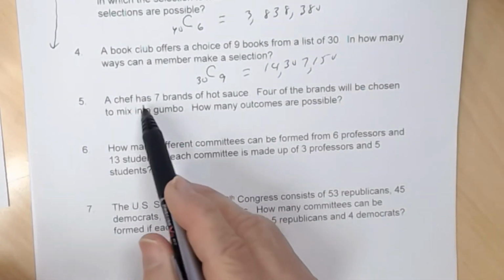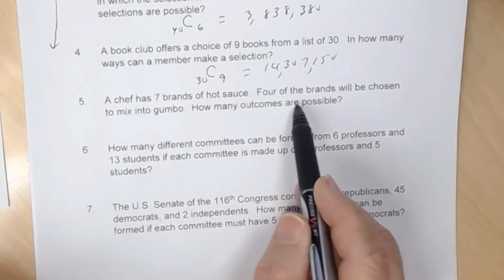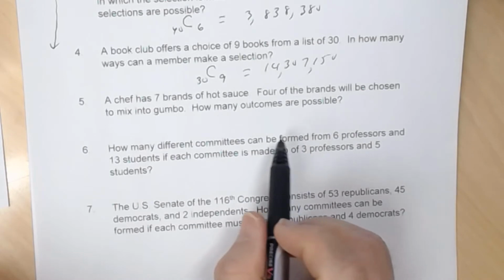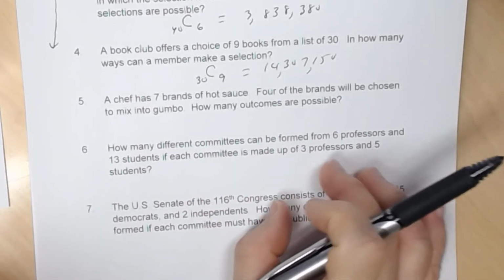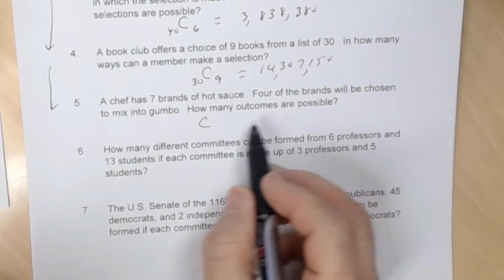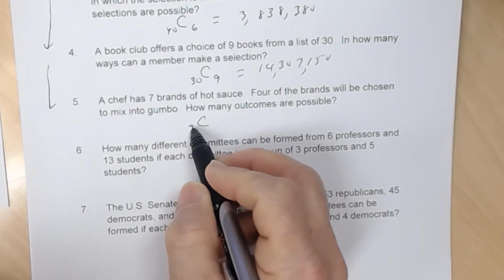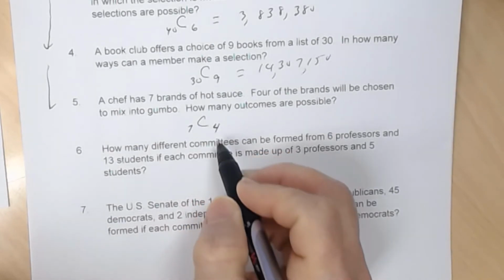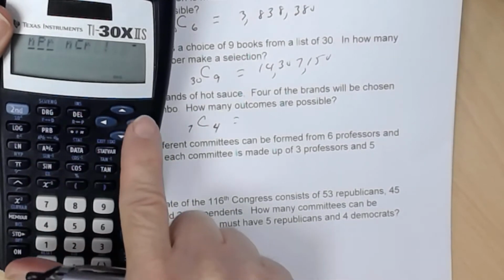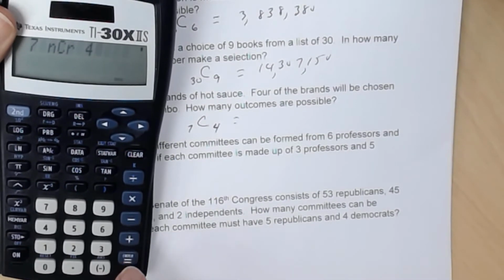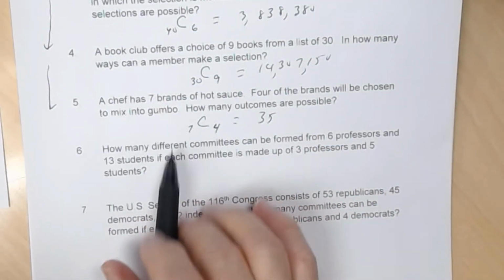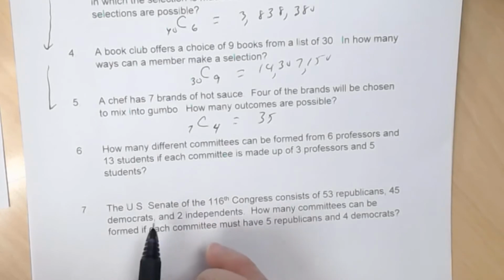Okay, number 5, a chef has 7 brands of hot sauce. 4 of the brands will be chosen to mix into a gumbo. How many outcomes are possible? So the order in which you choose does not matter. So again, that's a combination problem. So you're going to say the number of combinations of 7 items chosen 4 at a time is going to equal, and so you're going to say 7, probability, and then 4 equal 35. So there are 35 ways to choose 4 of these items when order does not matter.